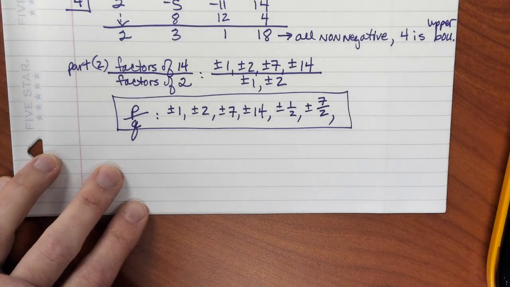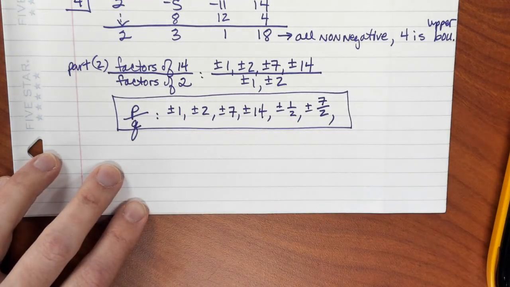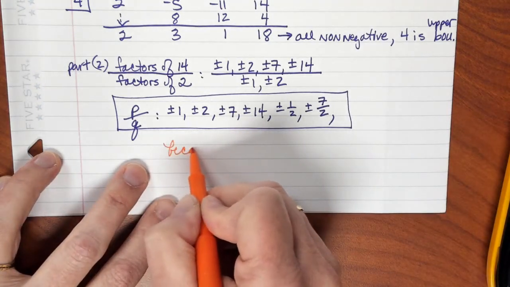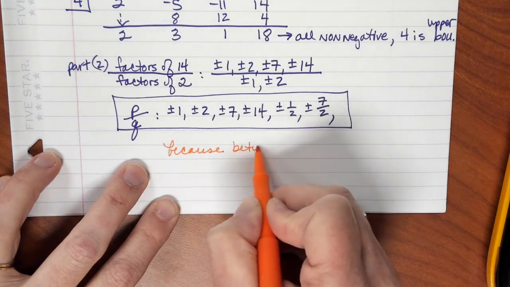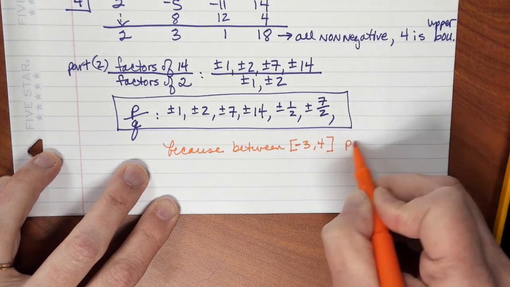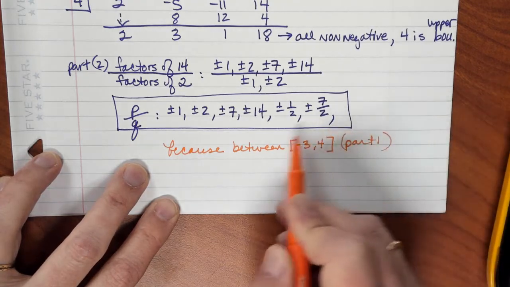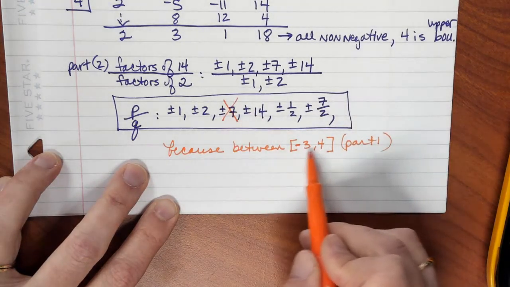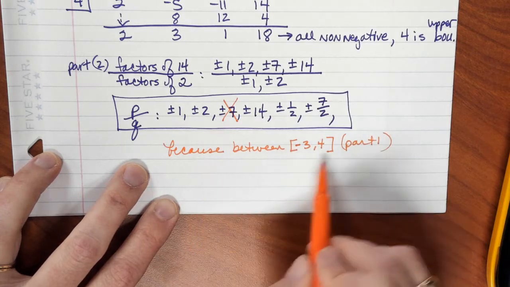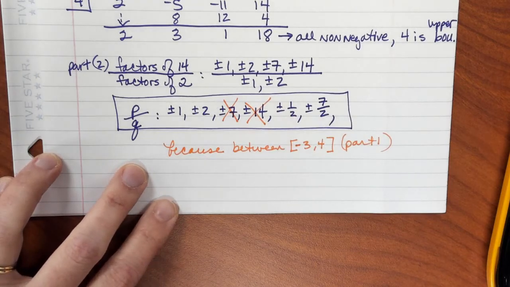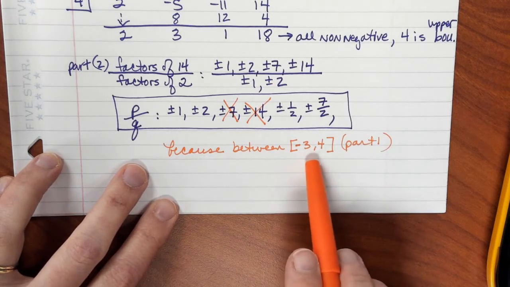Now, we already know from part 1 that they are between the interval of -3 and 4. So because they are between -3 and 4, which was part 1, I can come up here and get rid of -7 and +7. They are not within the interval. My zeros would not be there. The 14, -14 and +14 are too big. That's a huge help. That just saved me from doing 4 synthetic division problems. So that's really helpful to have the upper and lower bounds.